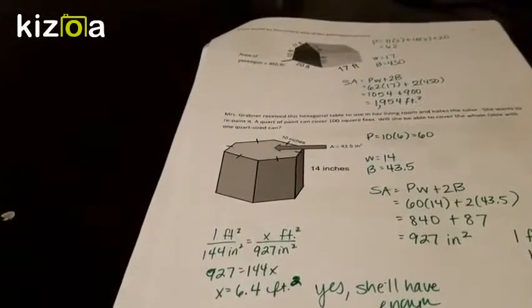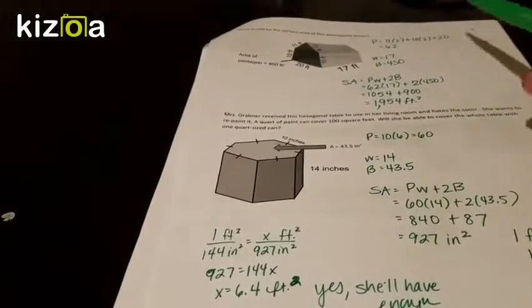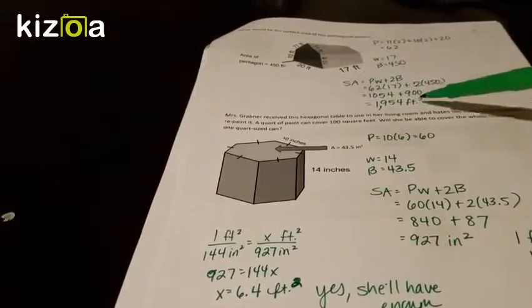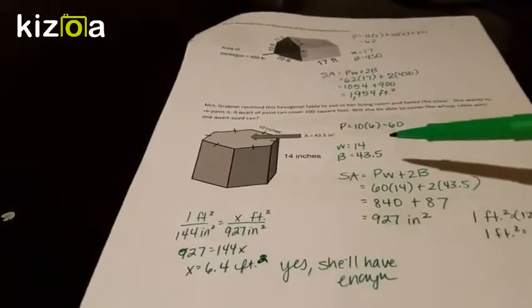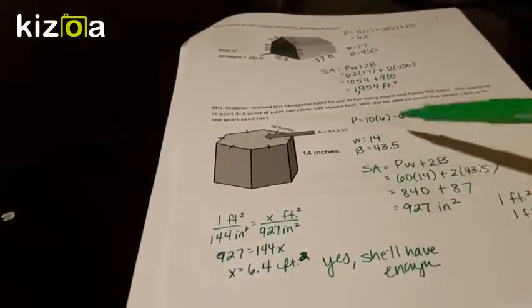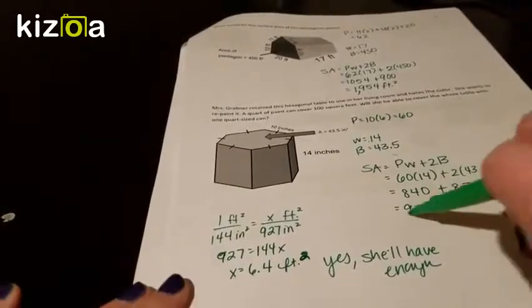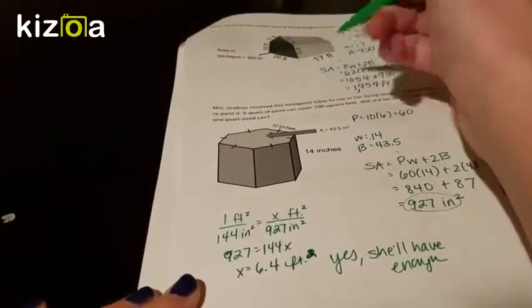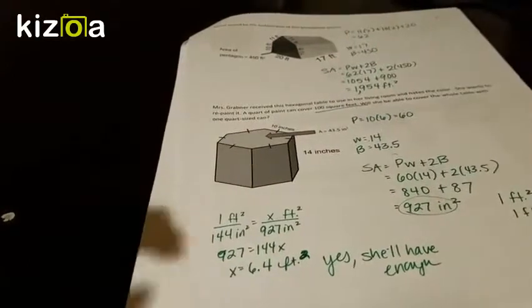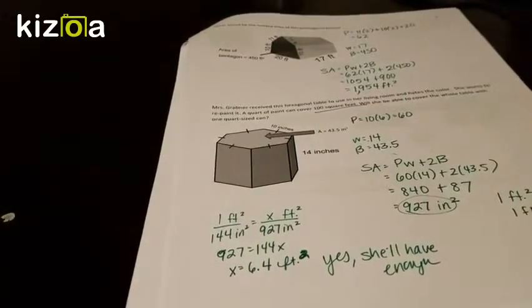Alright, here are your last two examples. The first one is just perimeter W base, final answer. The second one is a little more complicated. If you use perimeter W base, here's your square inches, but it says a quart of paint can cover 100 square feet. So will she be able to cover the whole table with one quart size can?